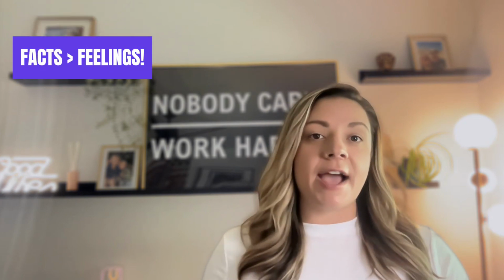So often, so many landlords think, oh, I'm just going to price my property based on my mortgage payment, or they're like, this number just feels good. That is not actual logic on how to price a rental property. You want to use real data and facts, not your feelings.